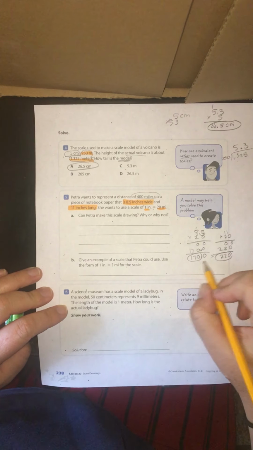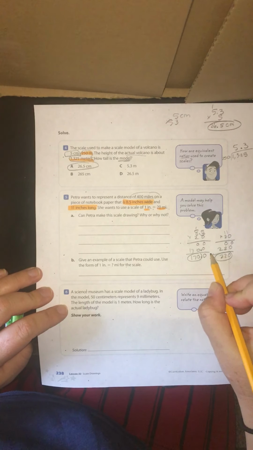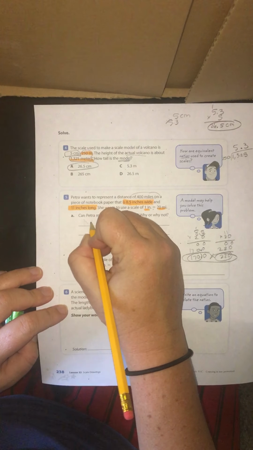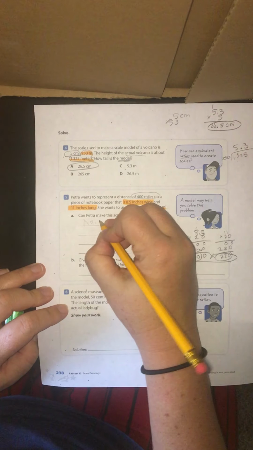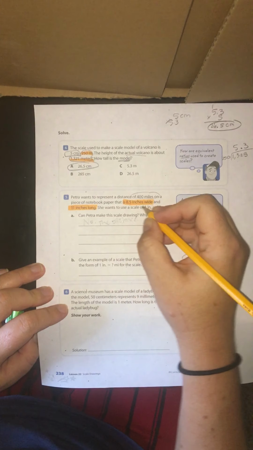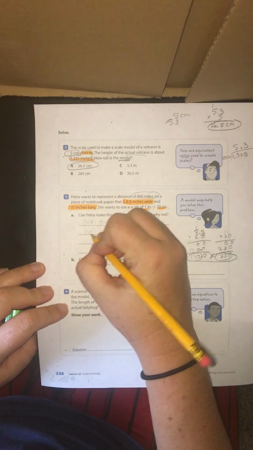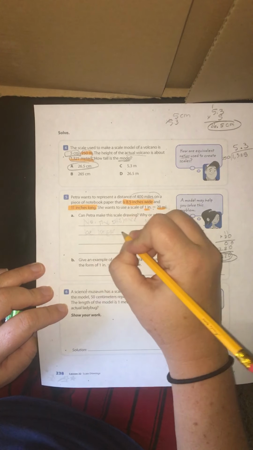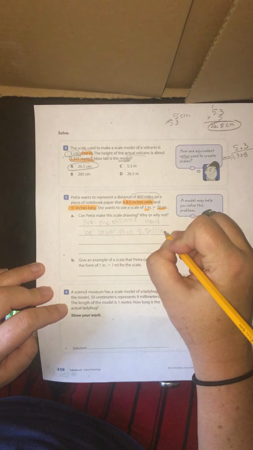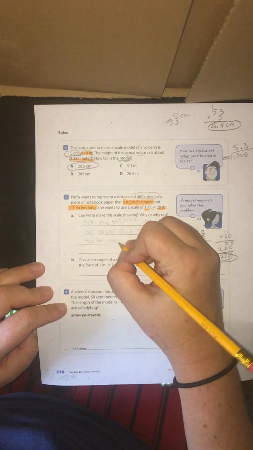You would have to multiply these, and when you would multiply them, they would become so much more than 400 miles. So no, the distance would be longer than 8.5 by 11 inches. So it wouldn't fit on the paper.